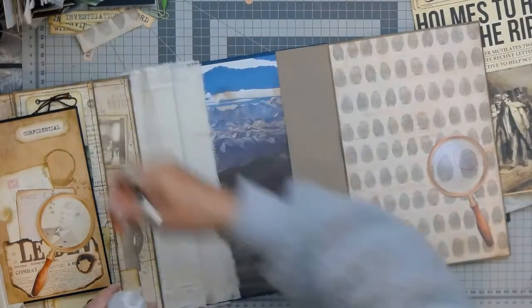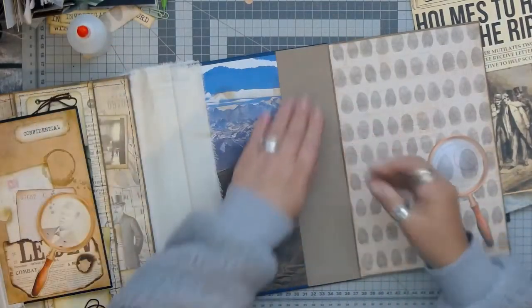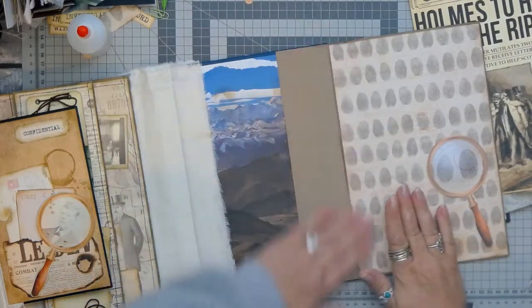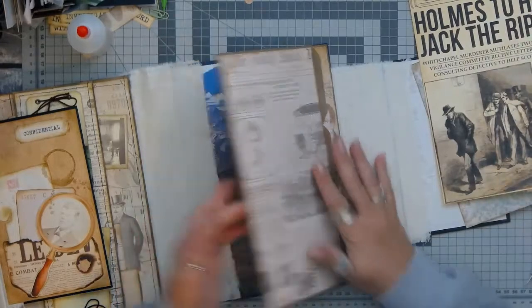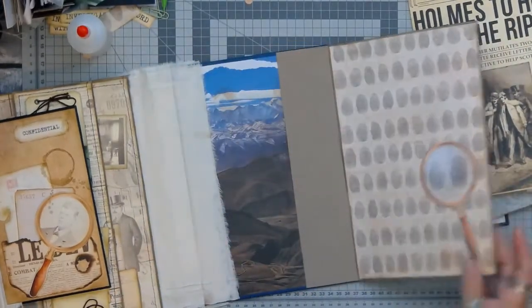There we go. Right, then, glue fingers. So that looks pretty cool. So then we need to get the, oh, where's my string gone?